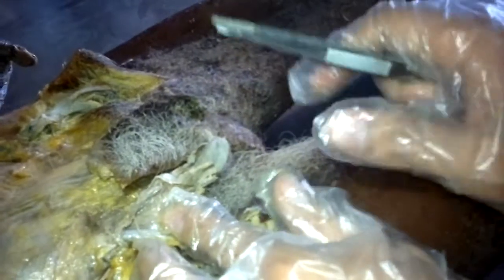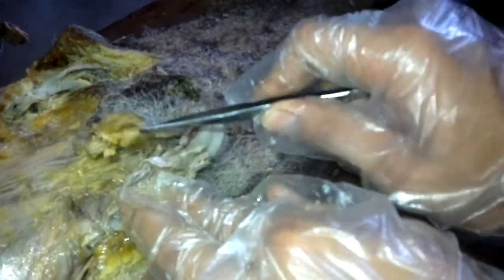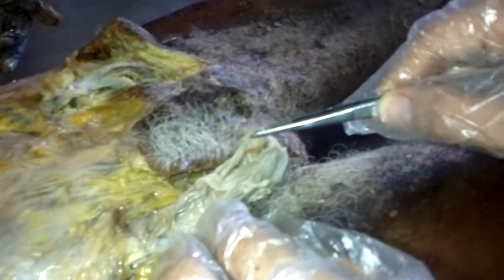The testis is covered by the visceral layer of the tunica vaginalis. The tunica vaginalis has 2 layers, parietal and visceral. The one immediately above the testis is the visceral layer, and the one covering the innermost layer of the scrotum is known as the parietal layer. This is the parietal layer of the tunica vaginalis. In between them there is peritoneal fluid.